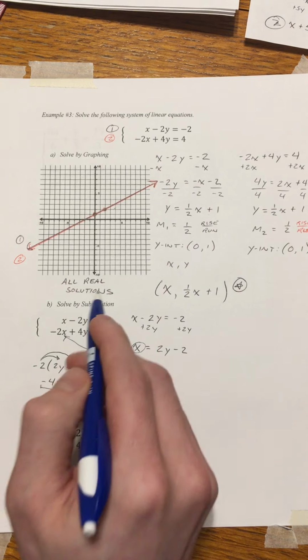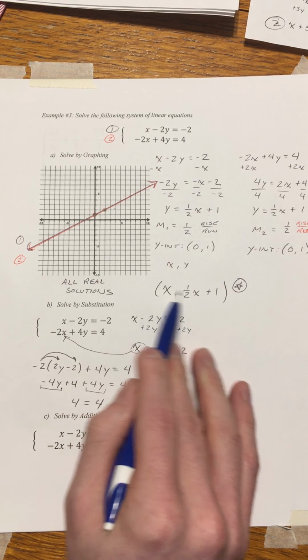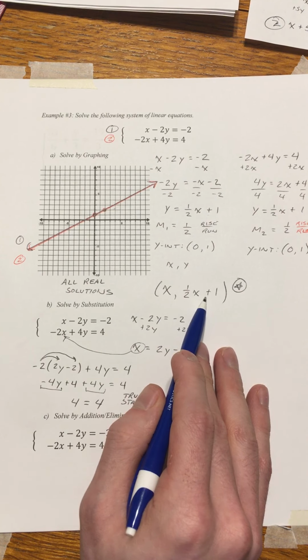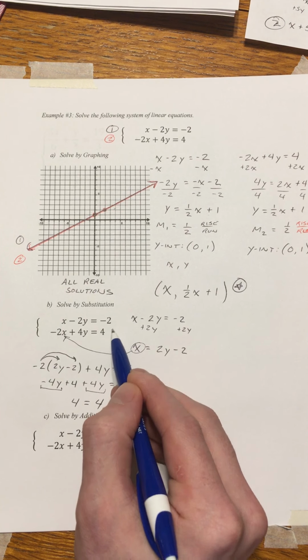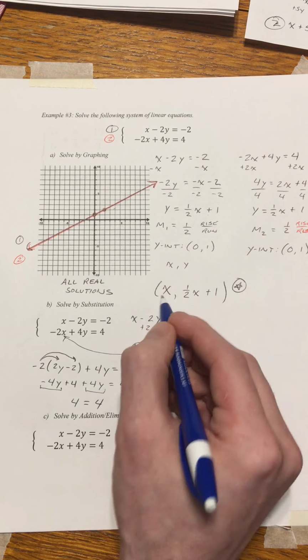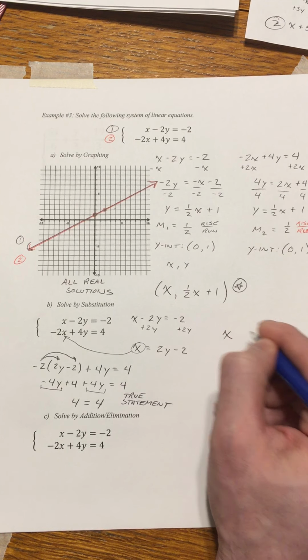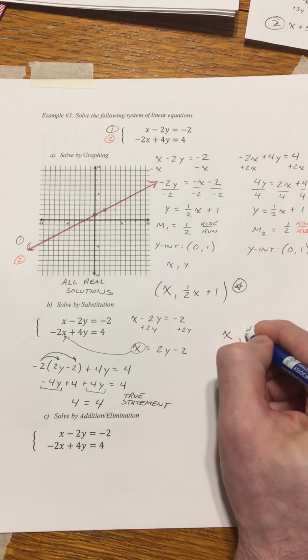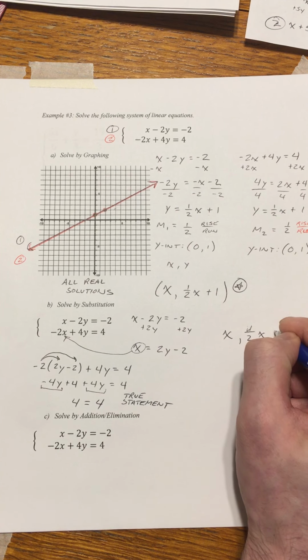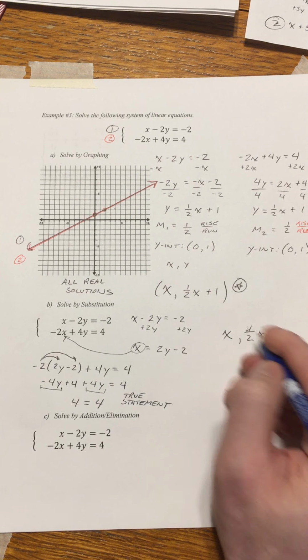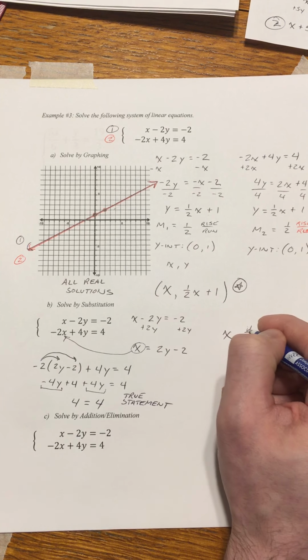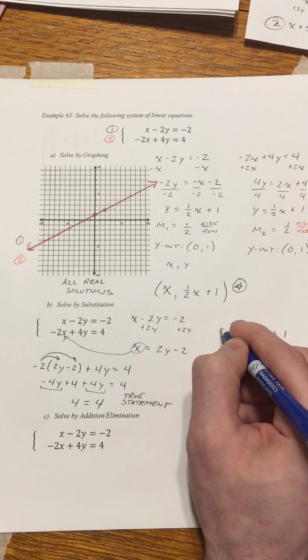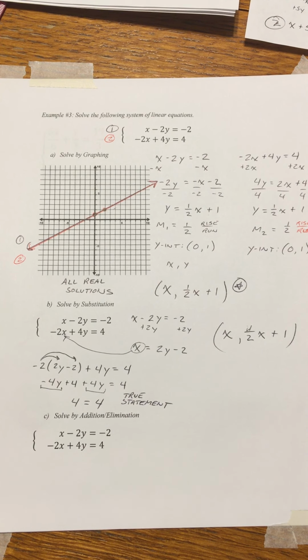But once again, you don't just put all real solutions, you would solve it in this form. And what you would do is simply just take one of these two equations and solve for y and write it out the same way. When x is x, y is equal to 1/2 x plus 1. Sorry, that's a little messy there, but it's the same thing as it is here. It's just 1/2 x plus 1, and that would be our ordered pair.